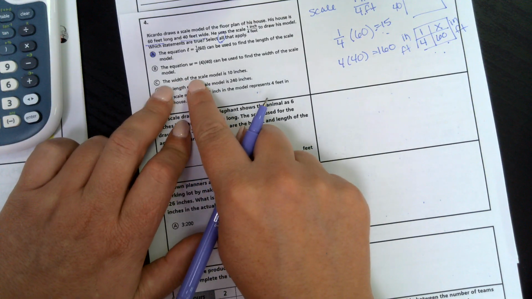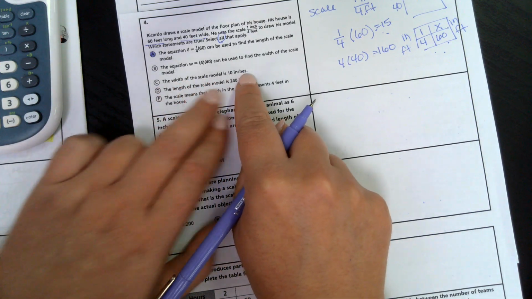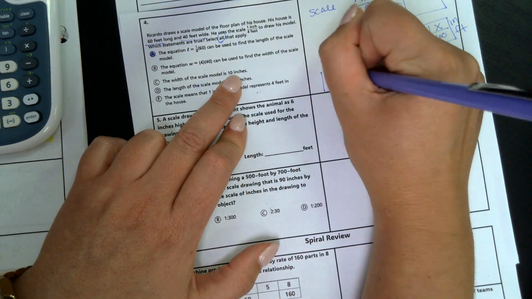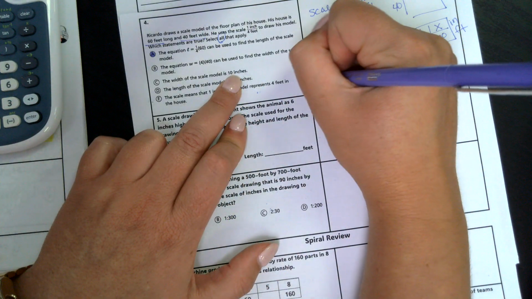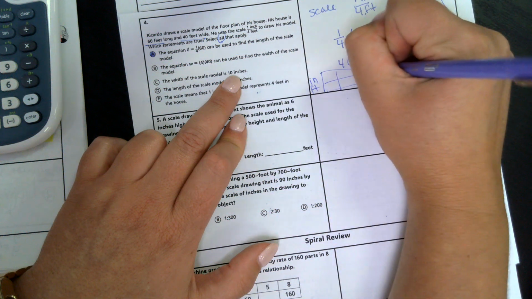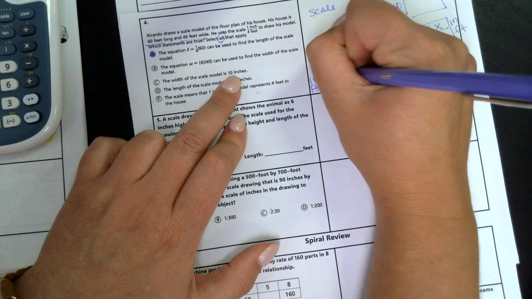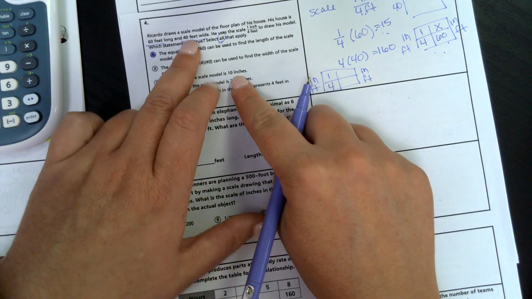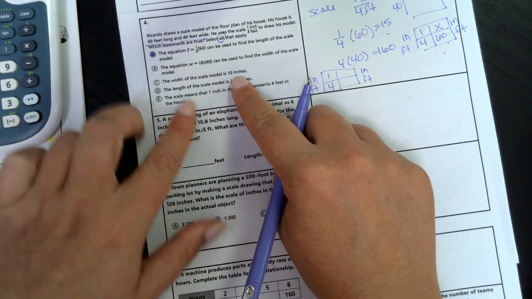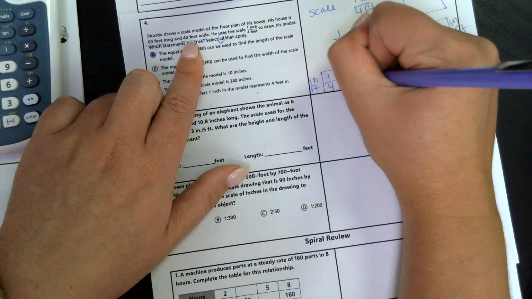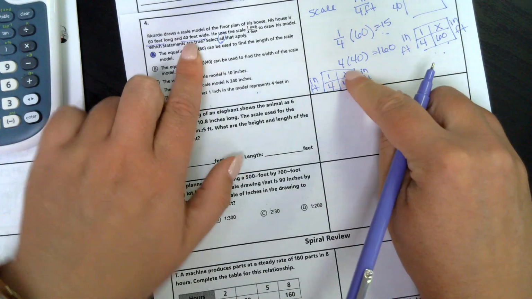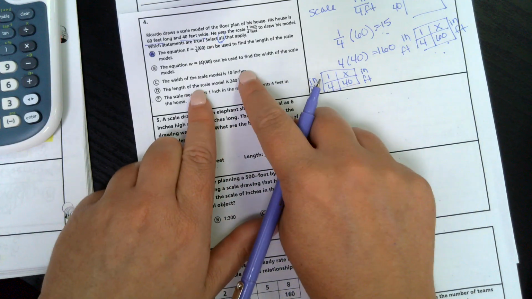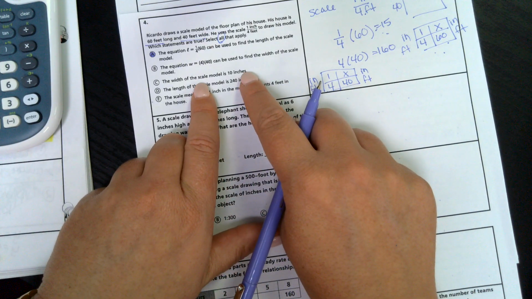The width of the scale model is 10 inches. So we could test that out. We want to make a ratio box here. We've got inches to feet, and for 1 inch there's 4 feet. And in the real world, if it is 40 feet wide, how many inches is that? You should be able to cross multiply and divide to tell whether this is true or not.